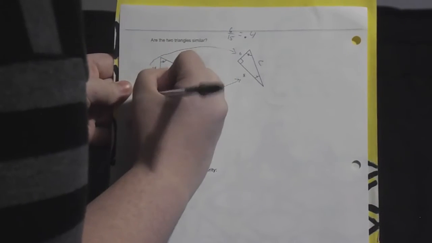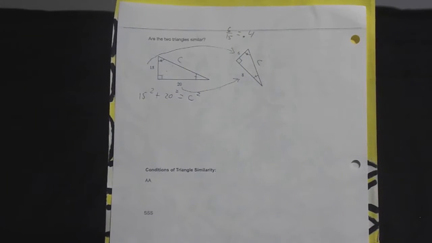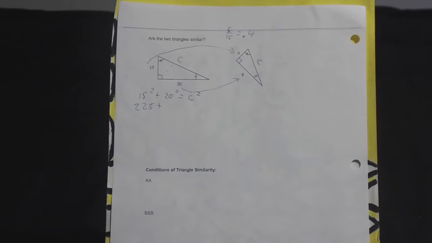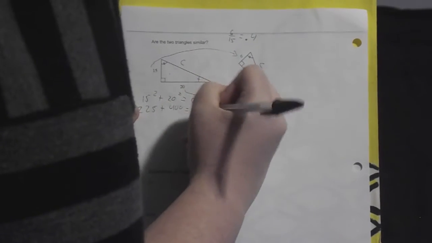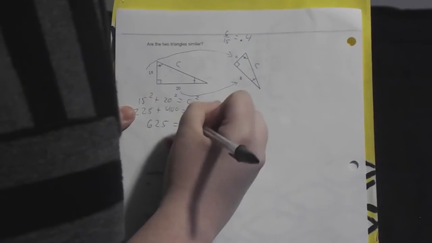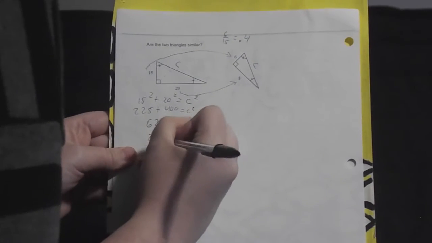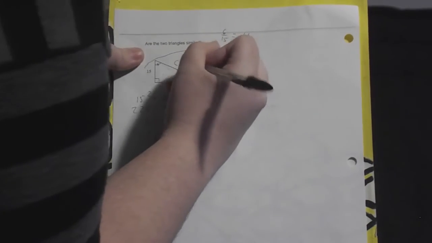And so with the formula, a squared plus b squared equals c squared. 15 squared is 225, because 15 times 15 is 225. 20 squared is 20 times 20, which is 400. And when I add them, I get 625, which is c squared. So that means some number times itself is 625. And the answer is 25. 25 times 25 is 625, so just c, not being squared, is 25. So this guy here is 25.